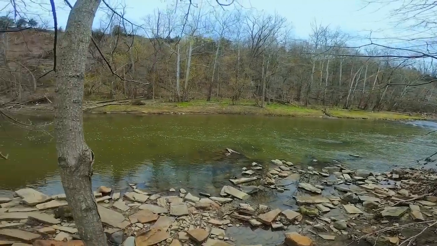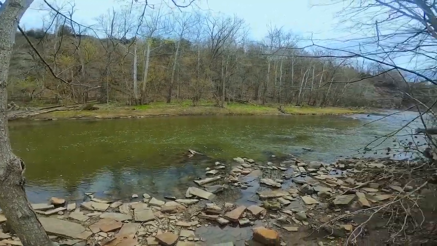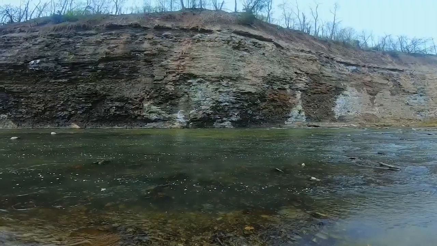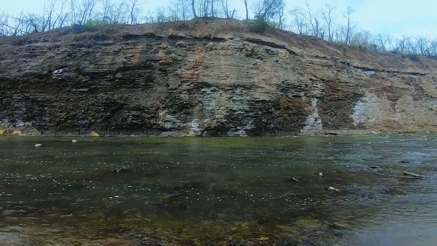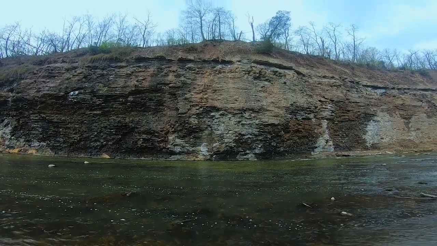Now, if you think about it, erosion could be a major problem. Like, what if your house was right here beside this river? Would your house be very safe if the river was eroding the soil underneath it?